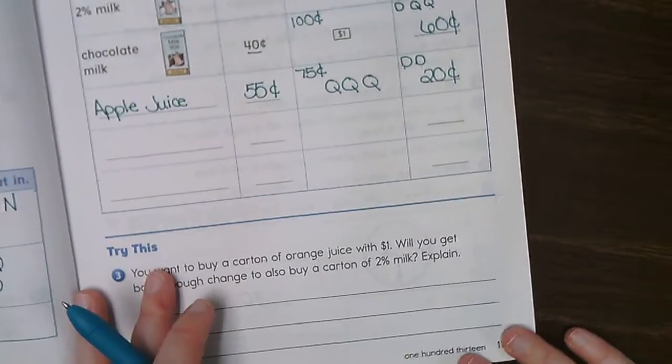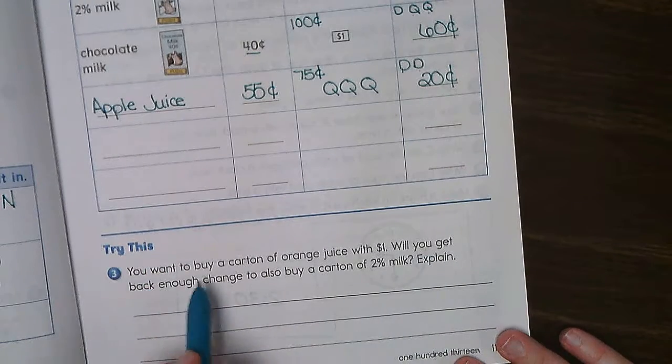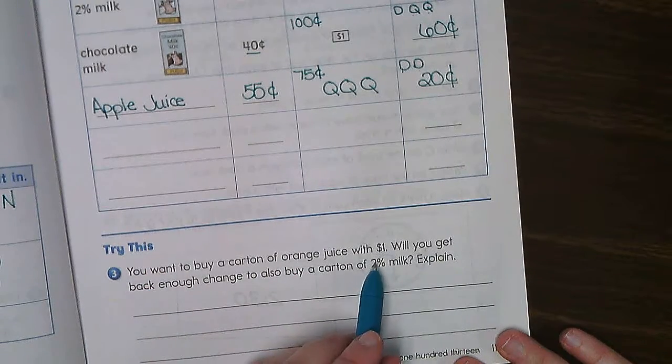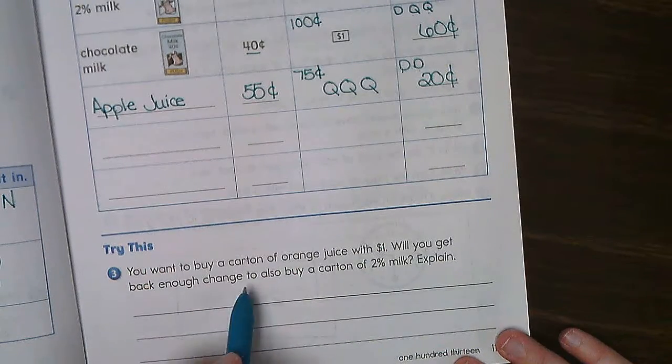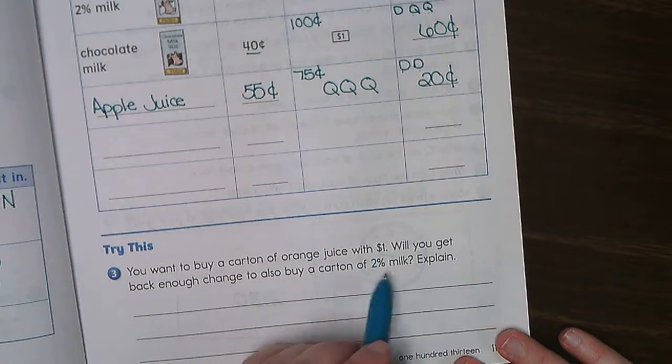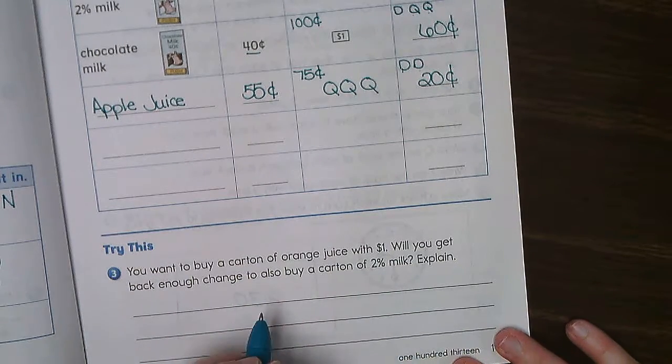All right, we're going to go to the try this. It says you want to buy a carton of orange juice with $1. Will you get back enough change to also buy a carton of 2% milk? Well, let's see. It says the orange juice.